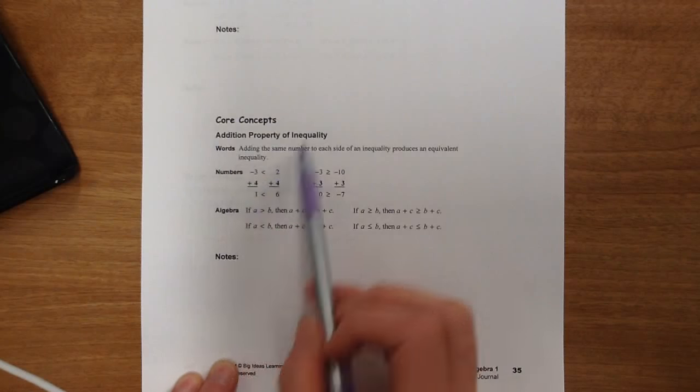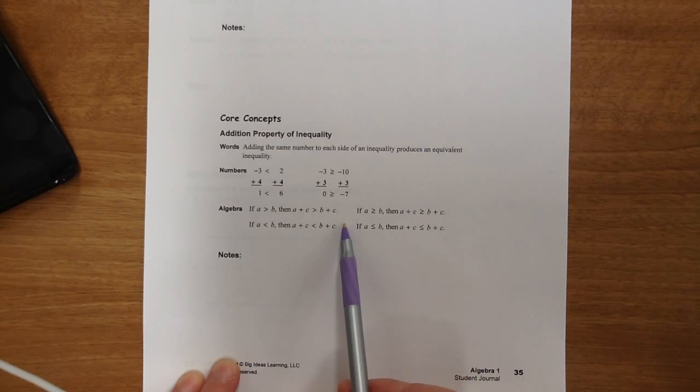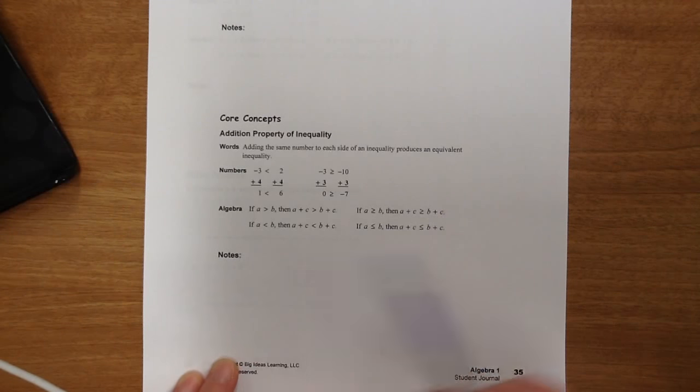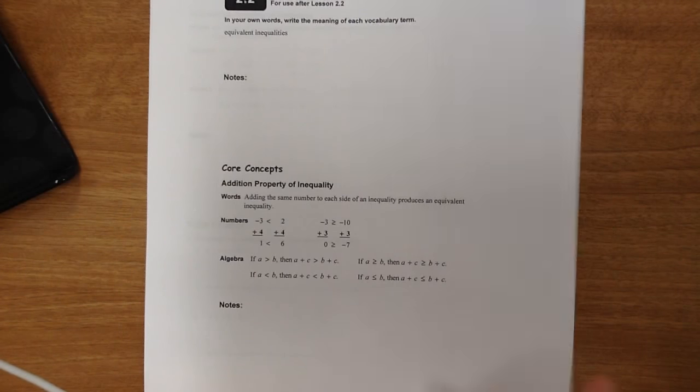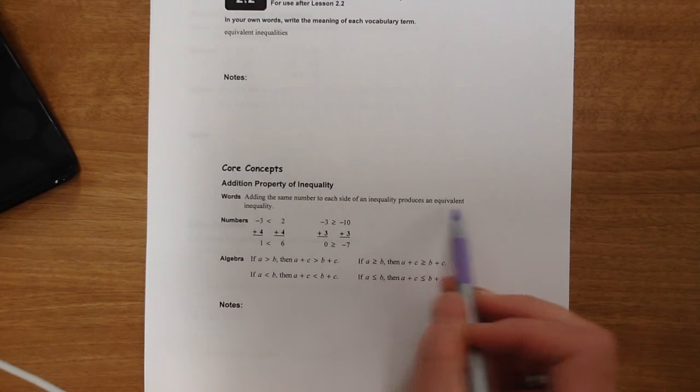Notice they give you those core concepts again, just talking about how you can add the same quantity and things like that. Notice adding the same number. So I don't think that's a big deal, okay?